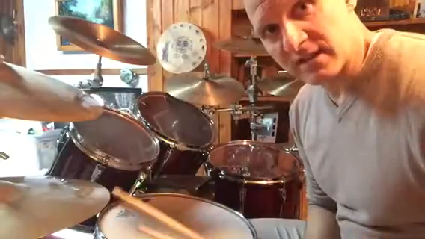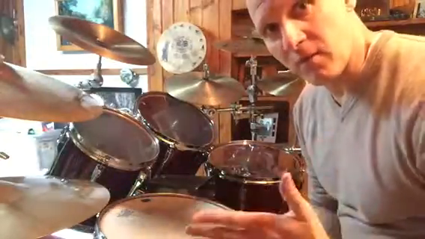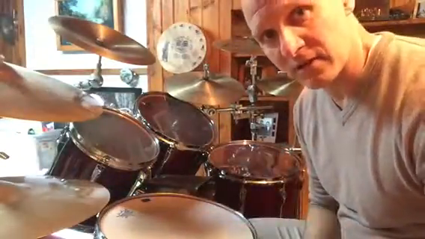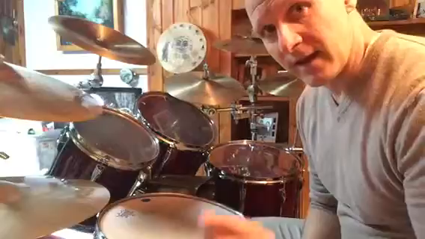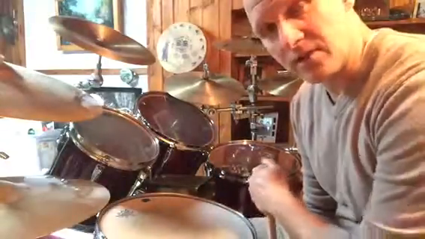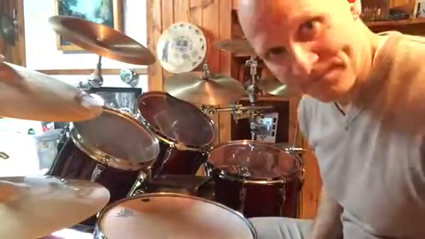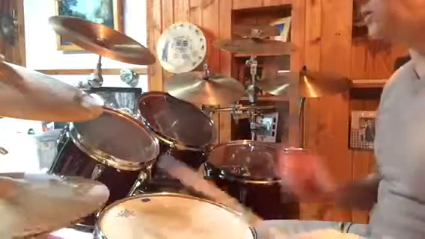But again, it's resolving in the same space, a bar of 3/4. 3/4 and 6/8 are the same thing, just counted differently, okay? So it's really cool to go in and out of this eighth note and eighth note triplet feel. So here we go. 1, 2, 3.